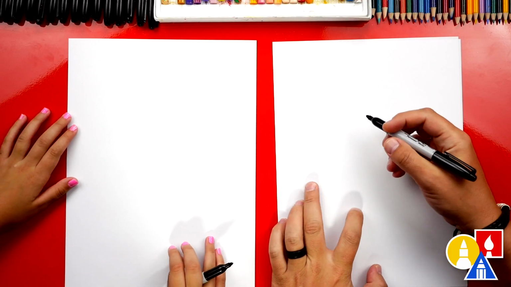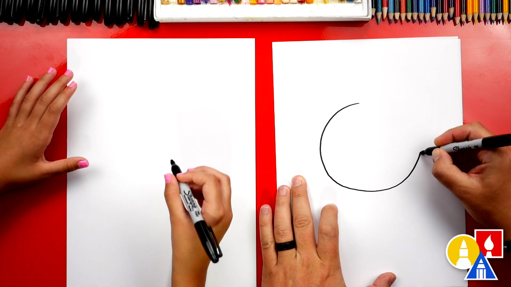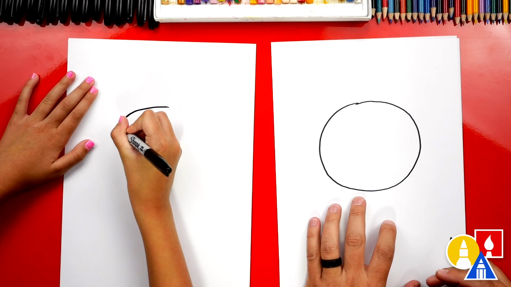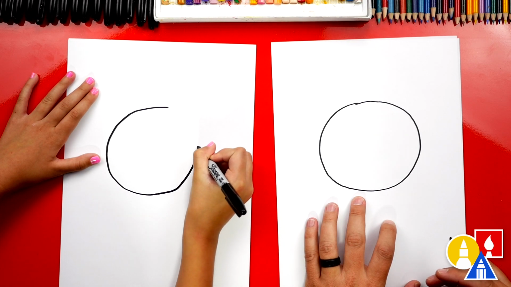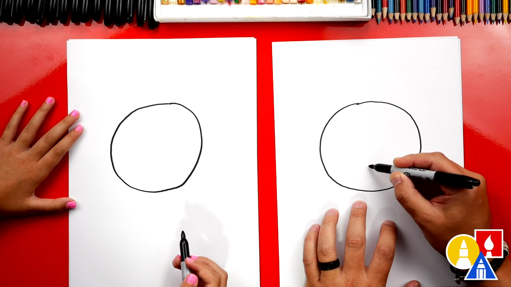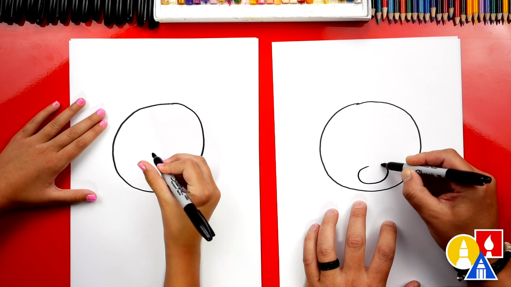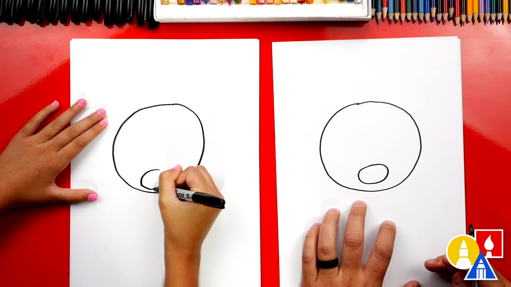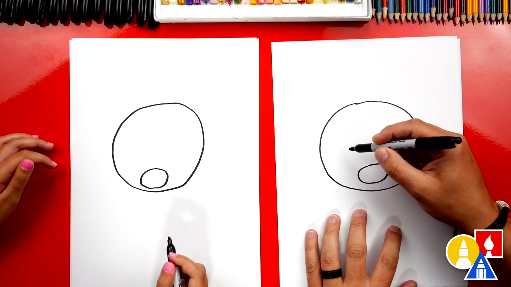We're first going to draw her head. We're going to draw a big circle. Well, that's really big. It's going to be awesome. Then we're going to draw her nose. We're going to draw it down here, and we're going to draw an oval shape towards the bottom of the circle. It already looks like Mabel. Maybe not quite yet.